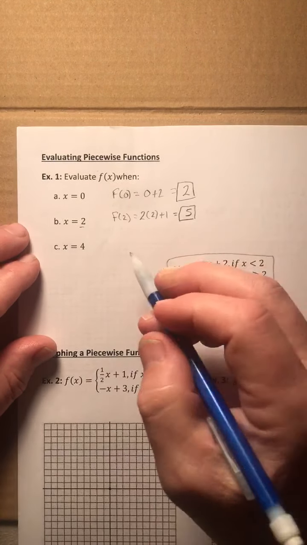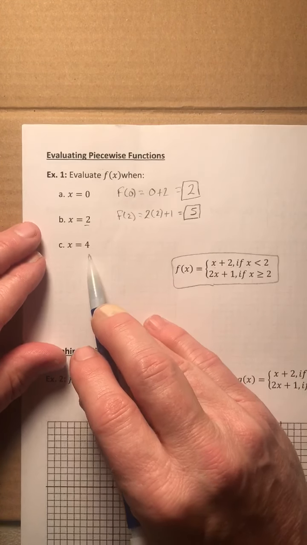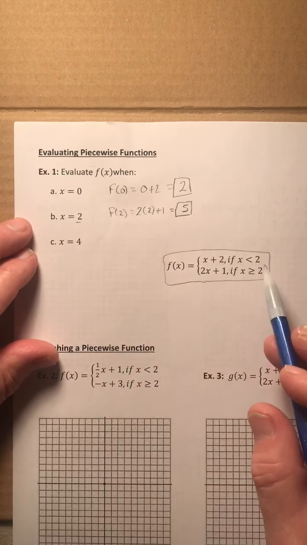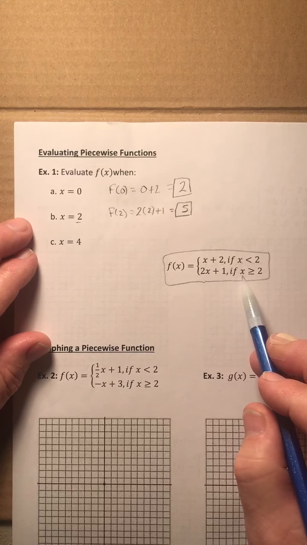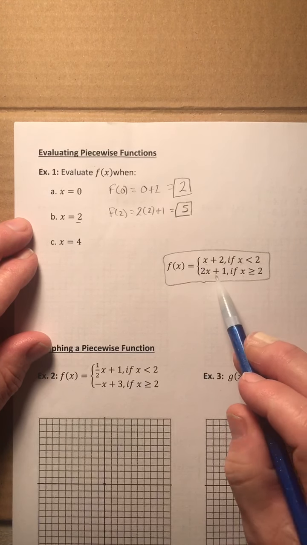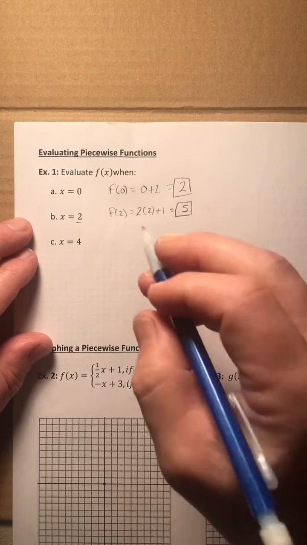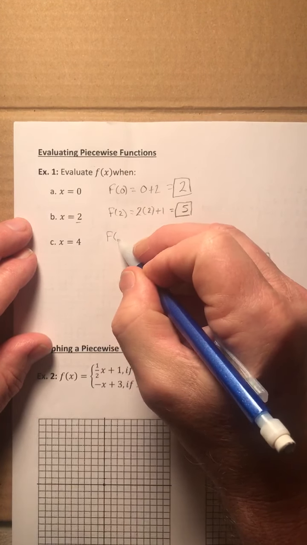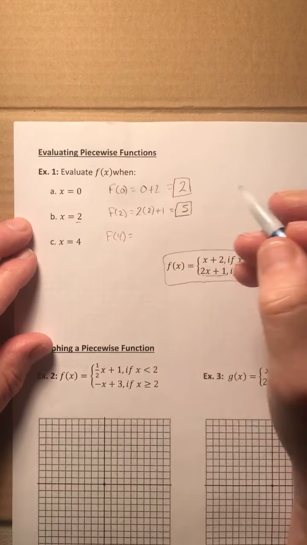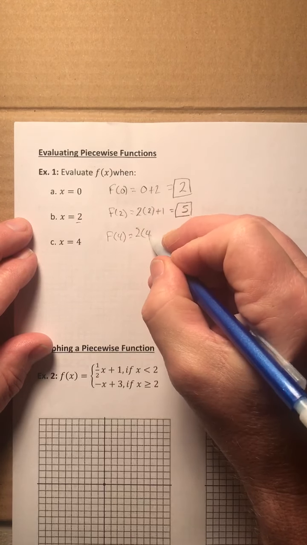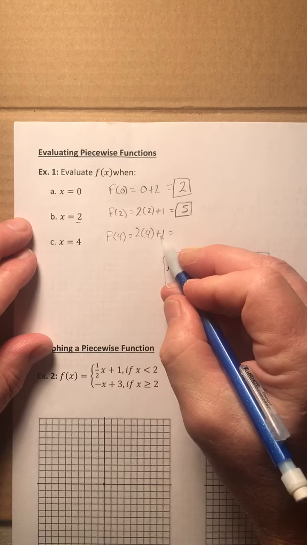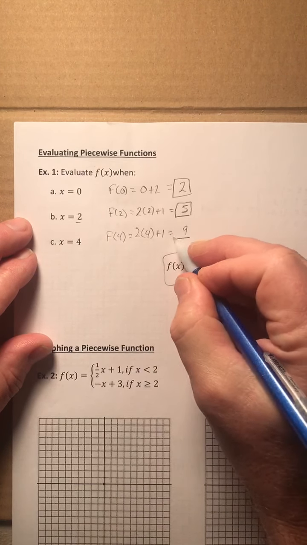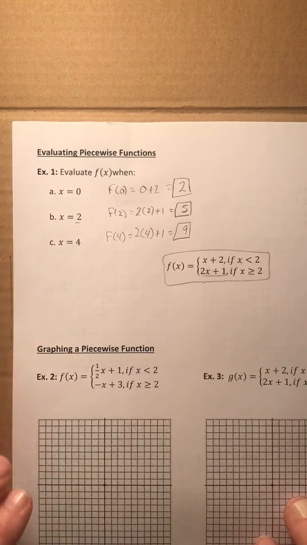All right, the next one, we have x is equal to 4. Again, we look over here. Is 4 less than 2? And the answer is no. Is 4 greater than or equal to 2? And the answer is yes. So we're going to use this function. So f of 4 is equal to 2 times 4 plus 1. 2 times 4 is 8, plus 1 is 9. And we have our answer for that.